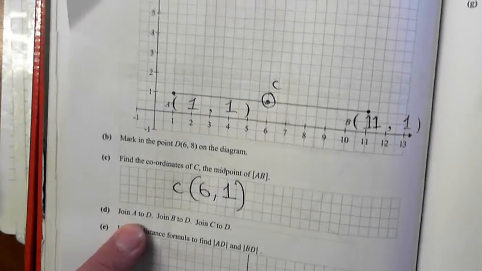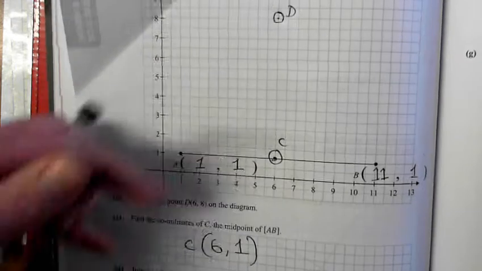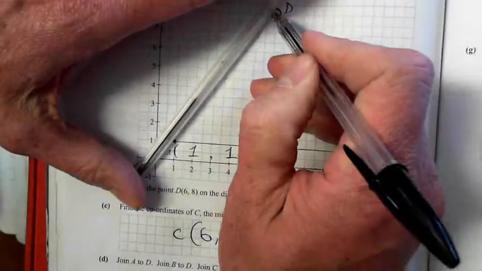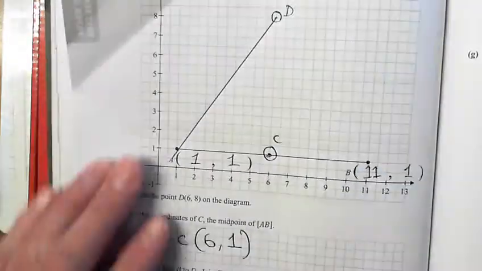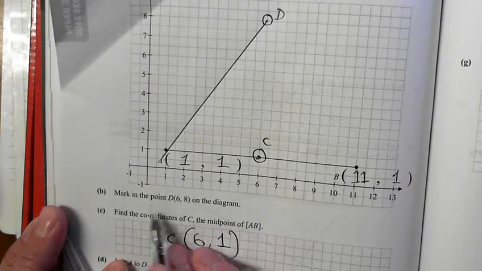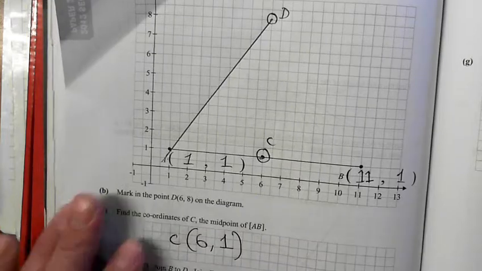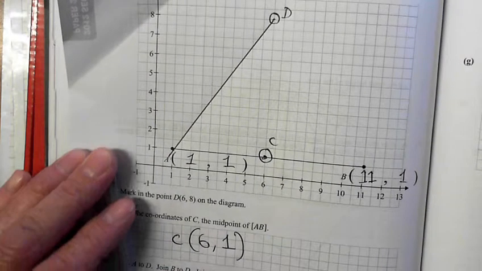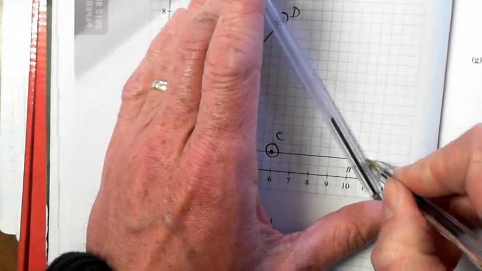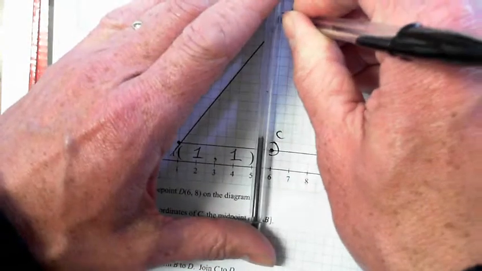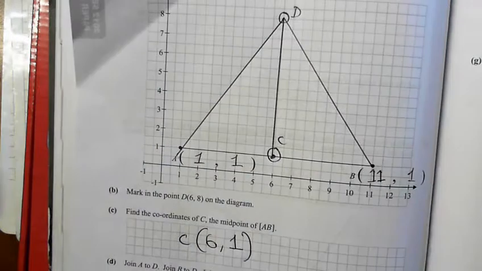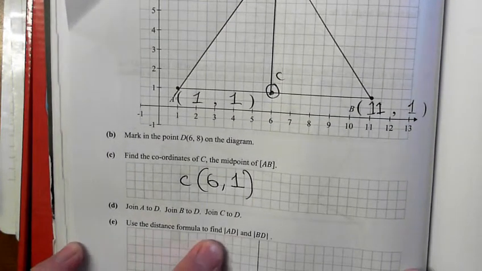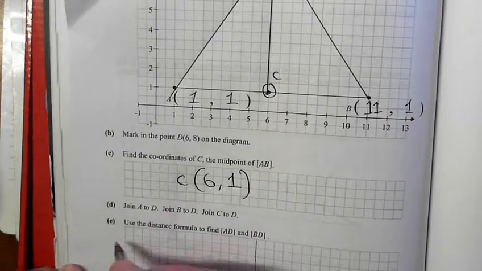Join A to D. Join A to D. And then it says join C to D. Join A, D, B, D, and C, D. Use the distance formula to find AD and BD.